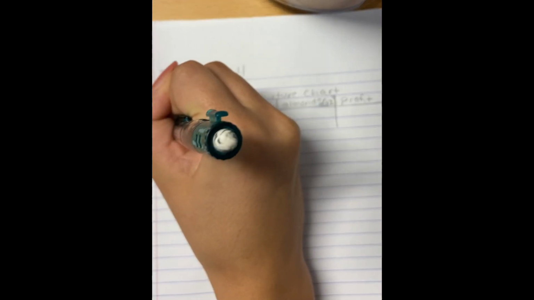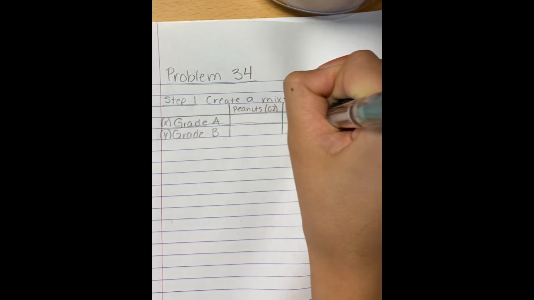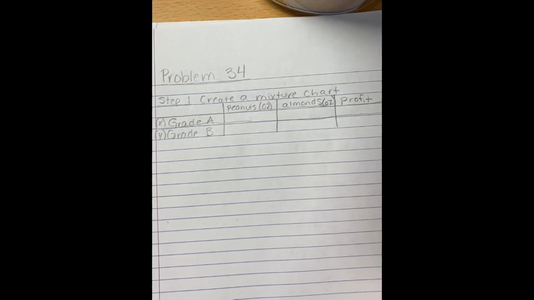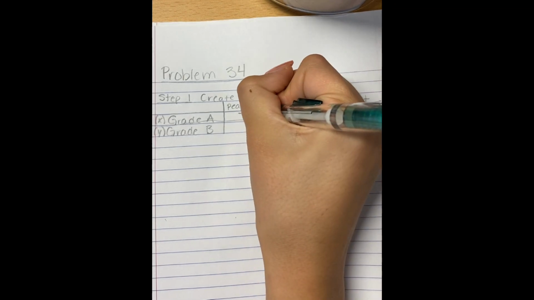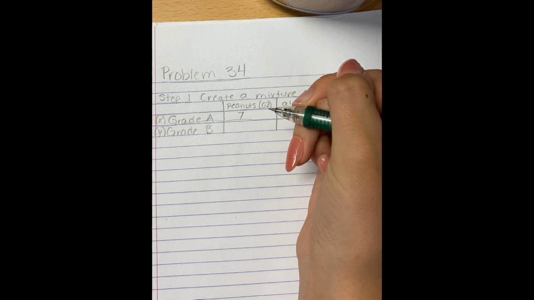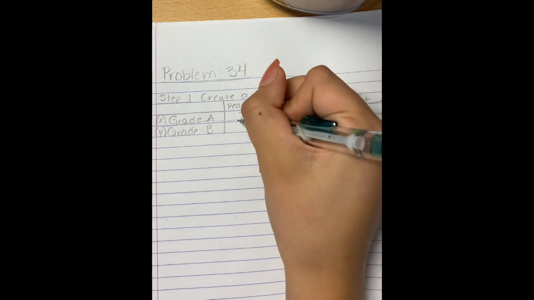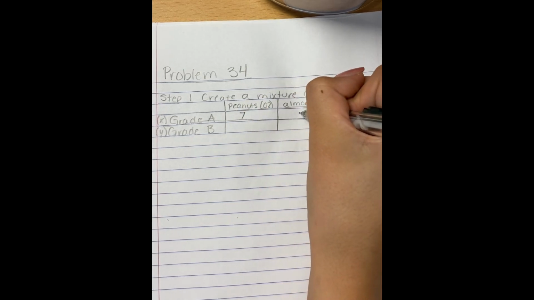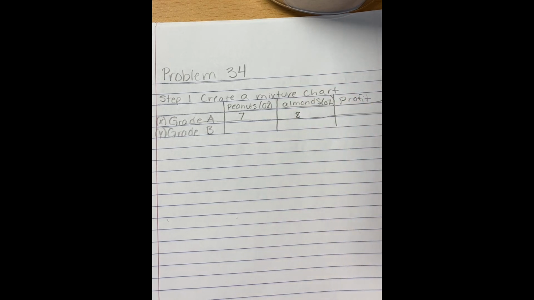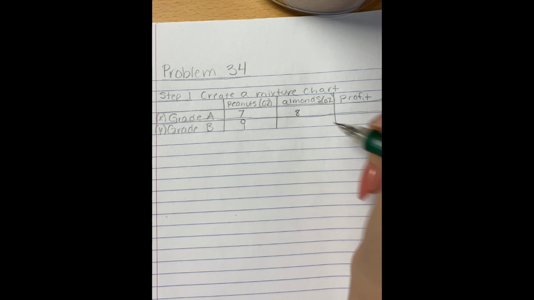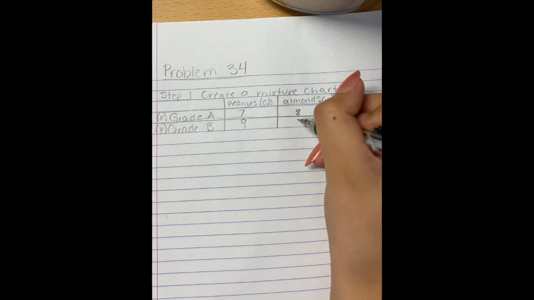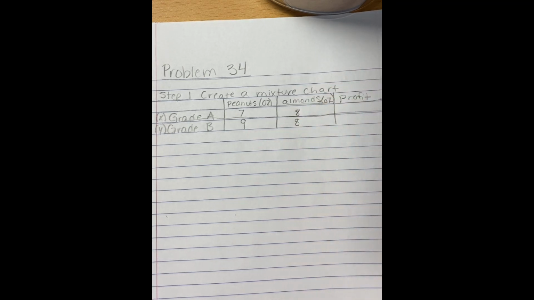So now it said that grade A had 7 ounces of peanuts. So I put the 7 ounces in that category. And then grade A had 8 ounces of almonds. So I put that in that category. And then for grade B, we had 9 ounces of peanuts. And then for the almonds, there were 8 ounces.